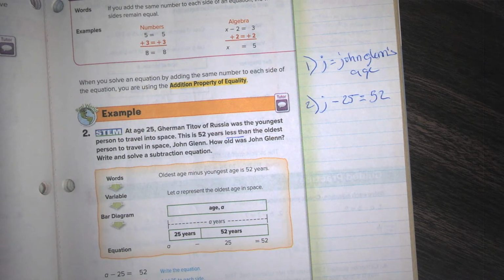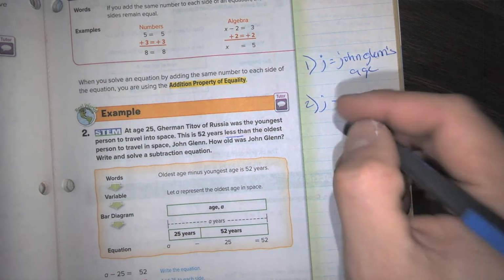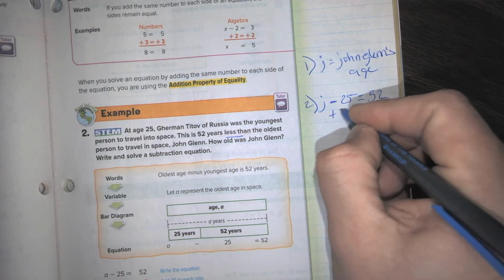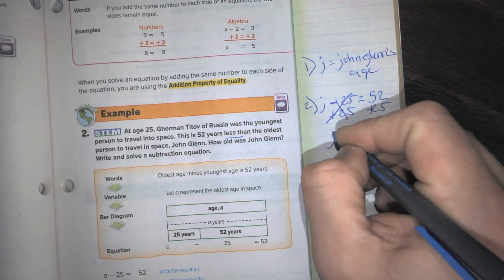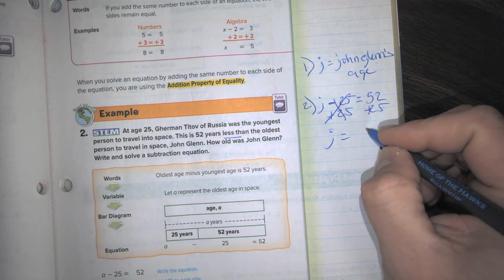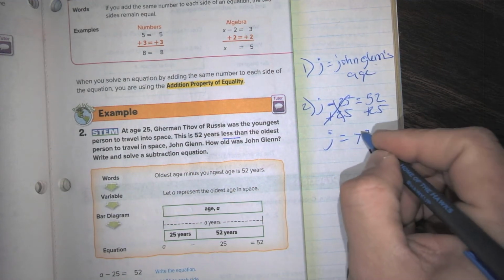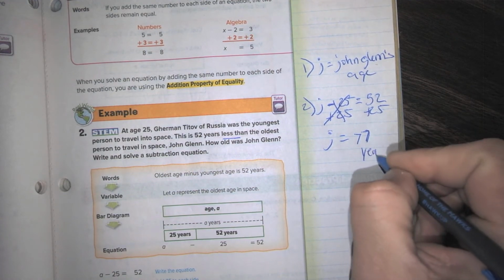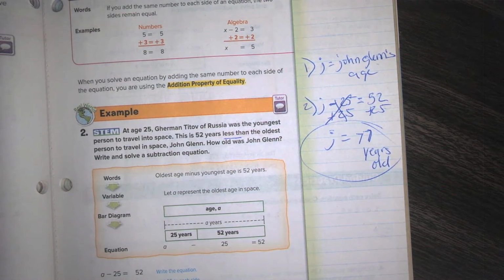So to do that, we got to get rid of this 25. What do we got to do? Add it. Since it's subtraction, we add it. So that's canceled. You're left with J equals 2 plus 5? 7. 5 plus 2? 7. So he's 77 years old. That's how old John Glenn was when he went up to space, 77.